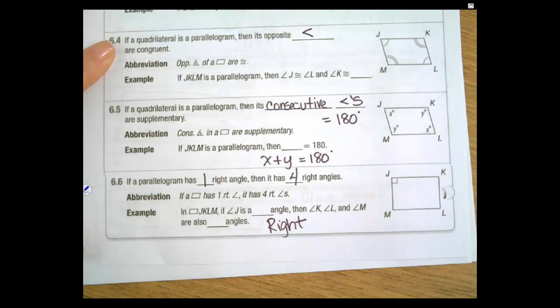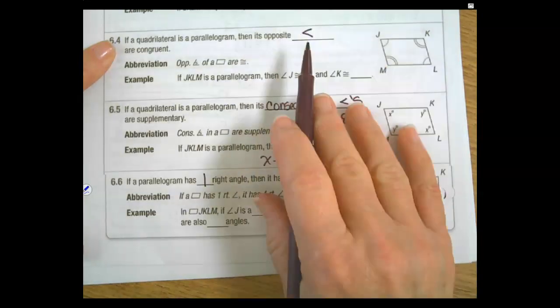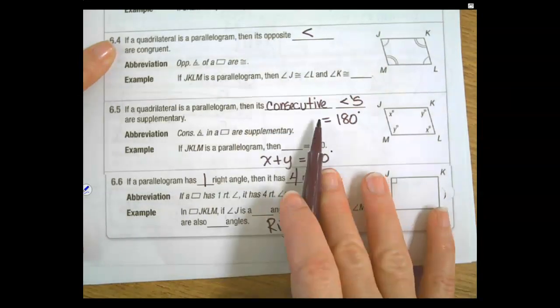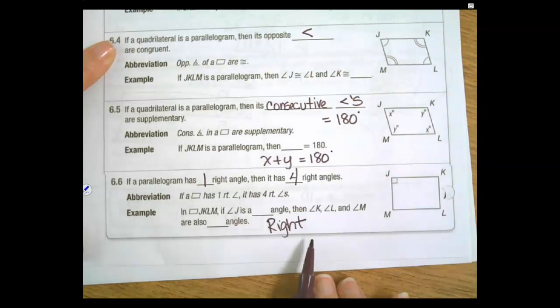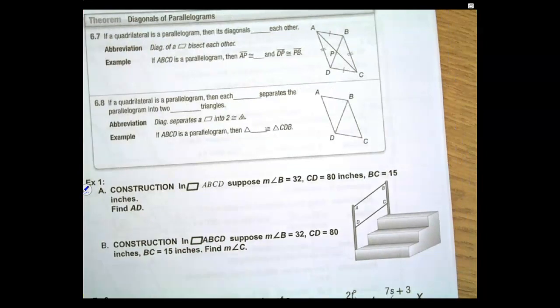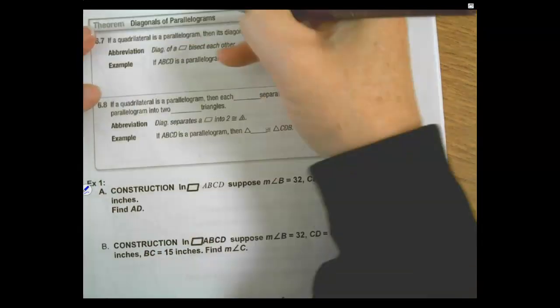Trying to figure out how we could do this to bring your eyes to this. So this is sides, this is angles, this is consecutive angles, this is right angles. Okay, I think I'm okay with that. Okay. Moving on. So, if a quadrilateral is a parallelogram, then its diagonals bisect each other.